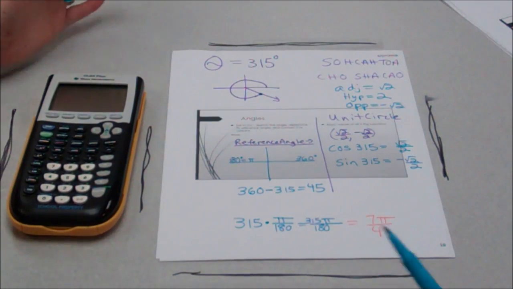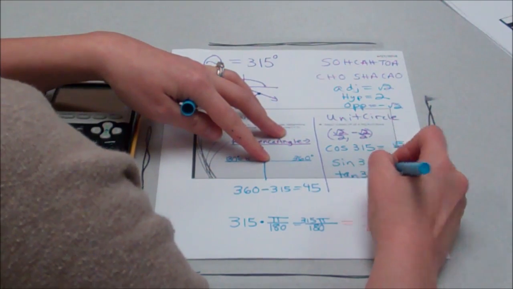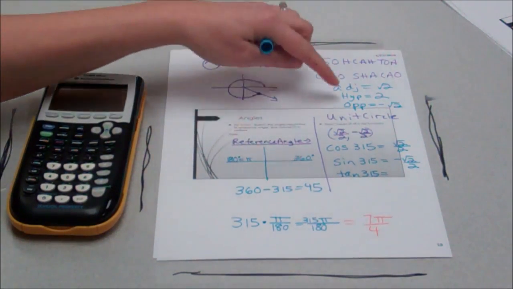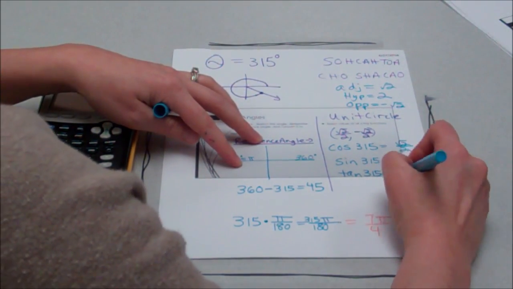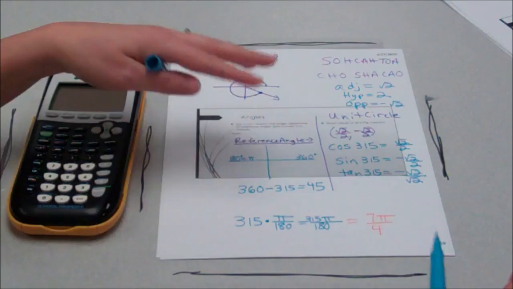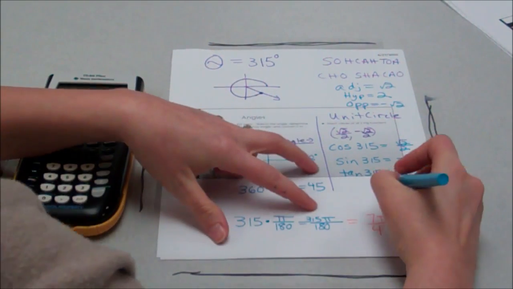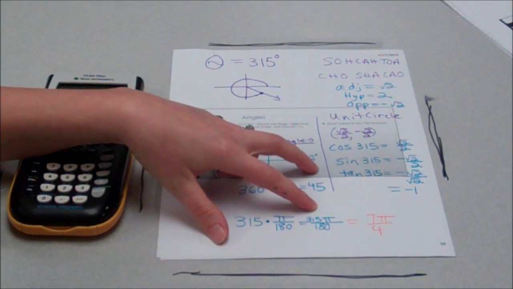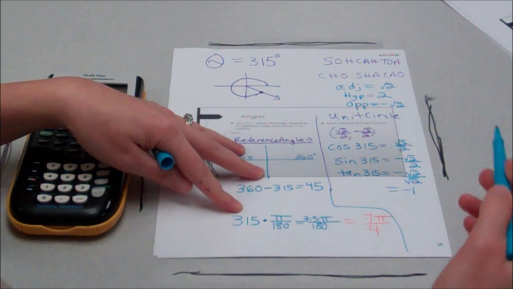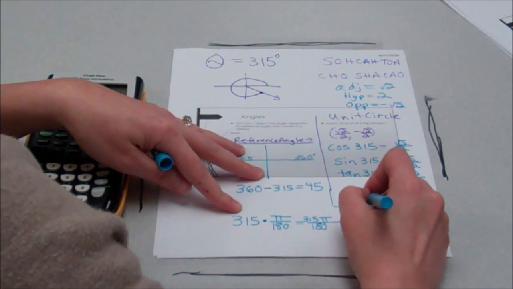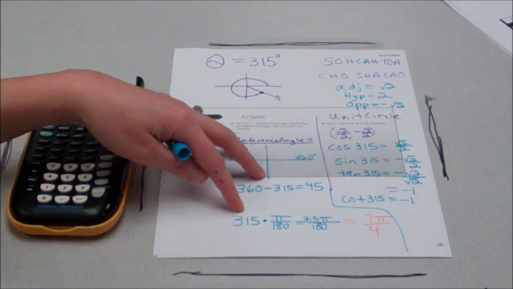Now I can construct the rest. So tangent of 315 will be the opposite over the adjacent, the TOA. So negative square root of 2 over positive square root of 2. Anything that's the same in the numerator and denominator gives you 1. So this will be negative 1. Okay? All right. Cotangent is just the flip of that, guys, so it'll be negative 1 also.